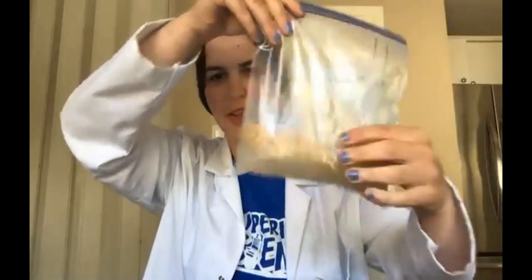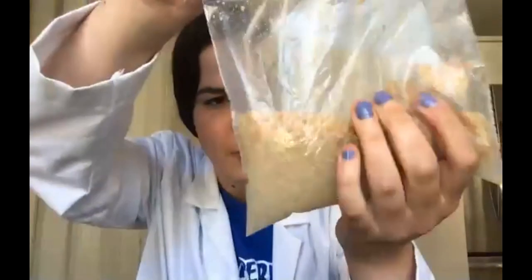We have chemical and mechanical digestion happening in our stomachs. So keep churning it. And you can see that even with that little bit of acid in the pop, which is sort of like the acid in our stomach, we have a really blended mix.